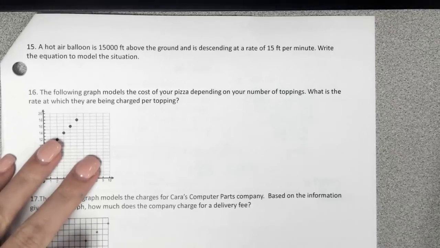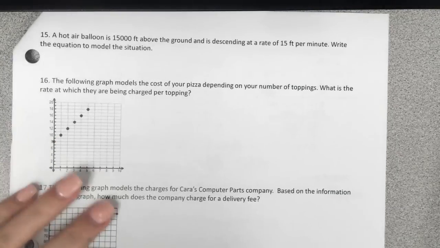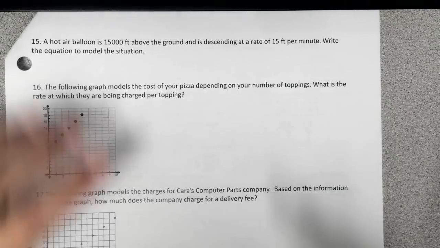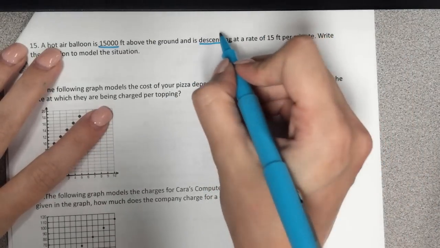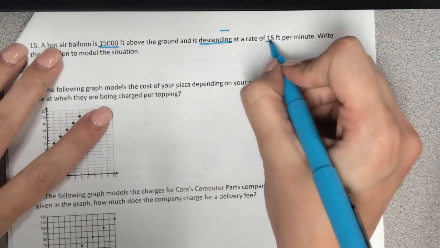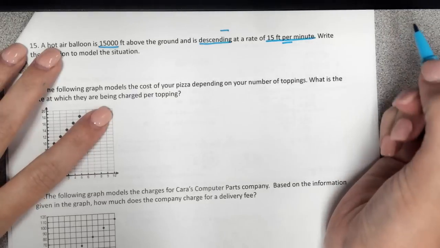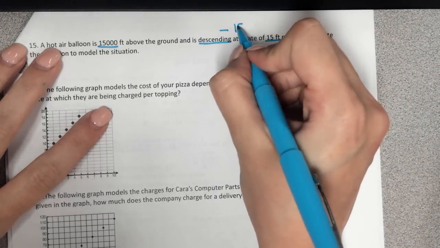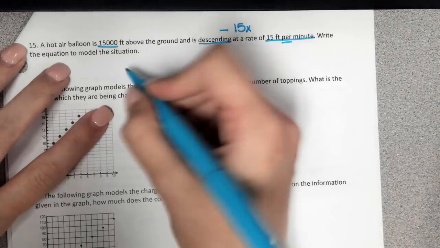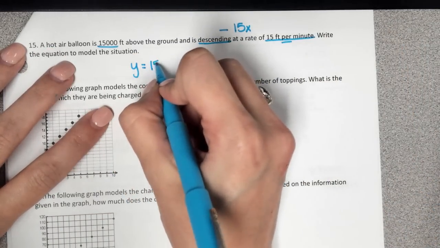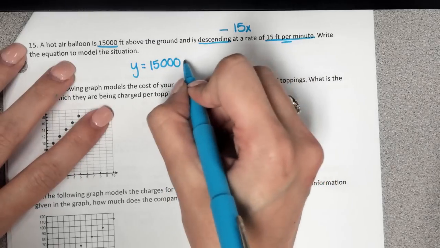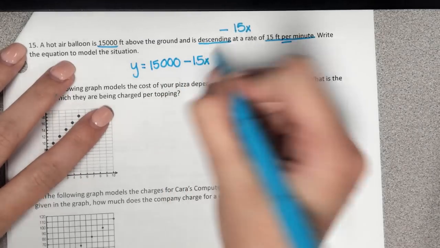All right, guys, last page. A hot air balloon is 15,000 feet above the ground. So that's where it's starting, and it's descending. Descending means minus, right? It's dropping at a rate of 15 feet per. Anytime you see per, that's your slope. So minus 15x. Write the equation to model the situation. So we're starting at 15,000, and we're going minus 15x.